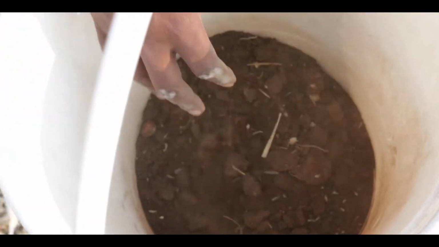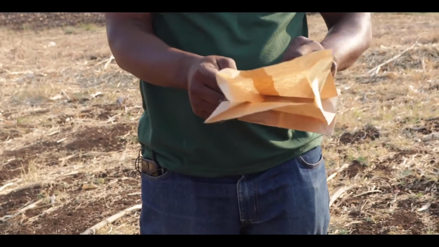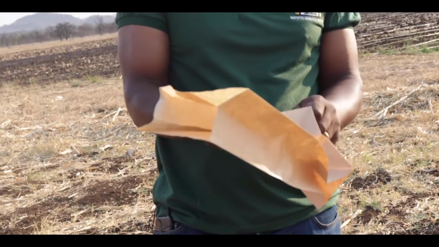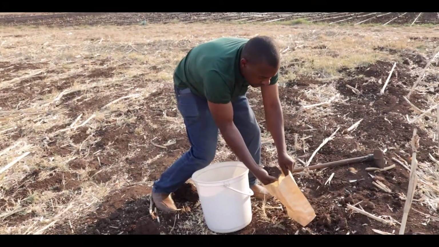After mixing the 10 soil samples, we now want to take the soil to the laboratory for analysis. So we will have to take approximately 1 kg to the laboratory. We have to look for a sample pack where we can put our soils.